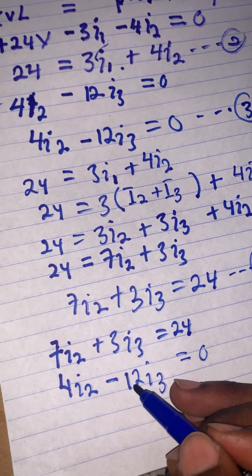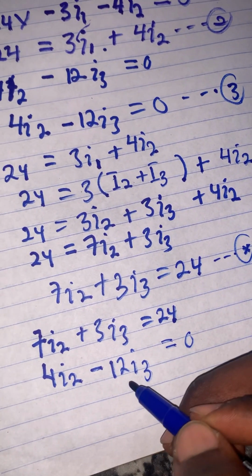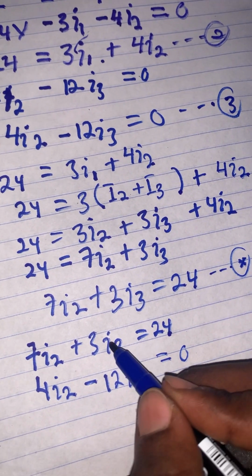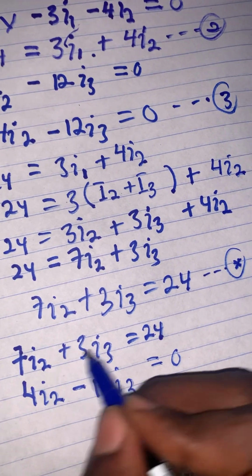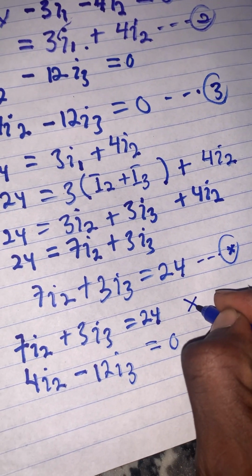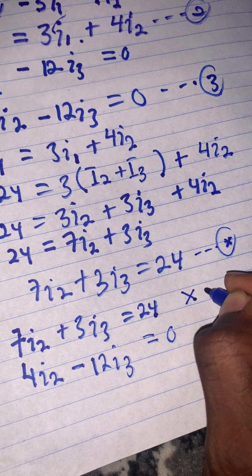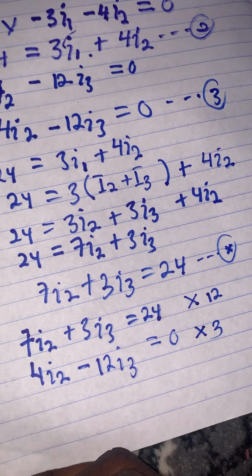Let's find I2. To find I2, we cancel this I3. This is very simple. You multiply the first equation by 12 and the second equation by 3.